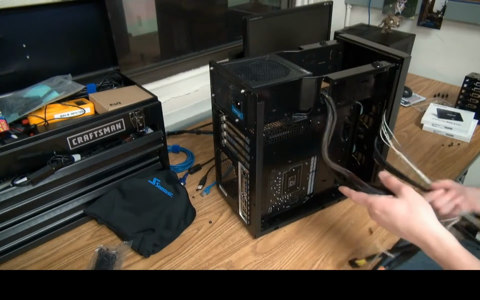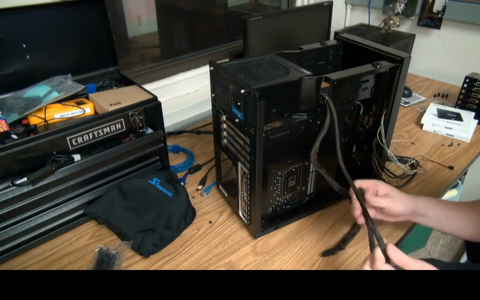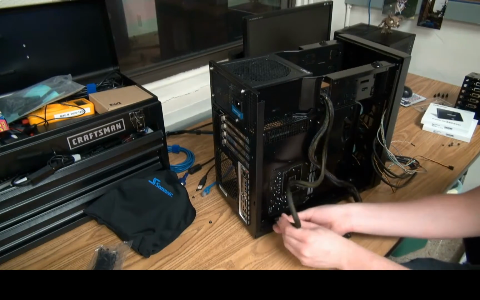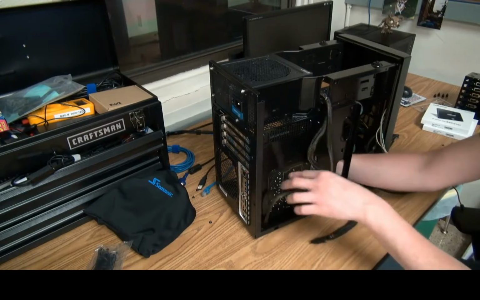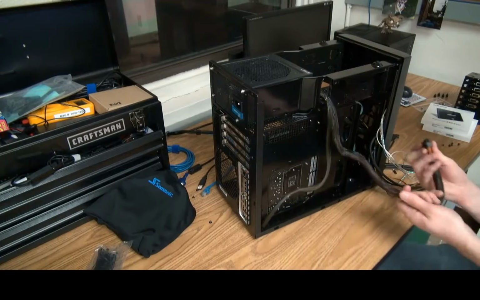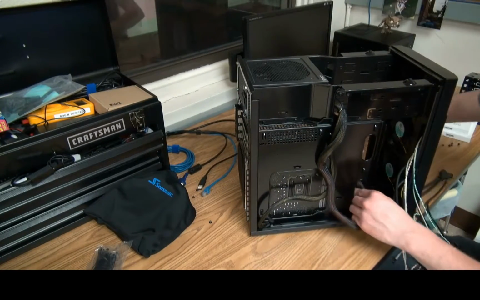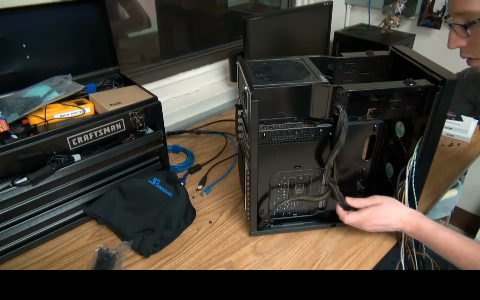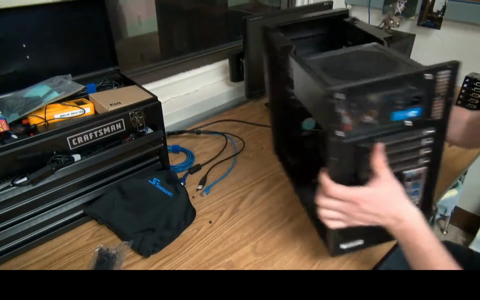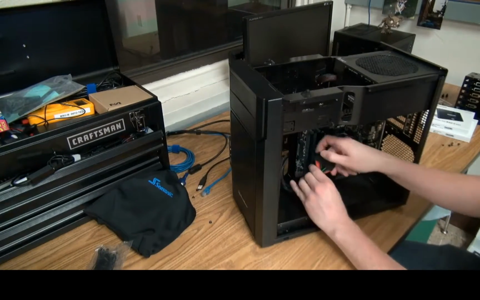And front panel cables we'll put over there. CPU power, they put a little hole down here at the bottom to run your CPU power. Really, really nice. The main 24-pin ATX connector can run through. We'll put it through this one here. Need to rotate it around though. So that's just going to connect.